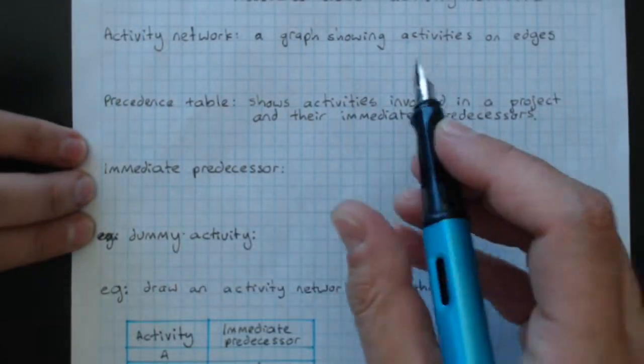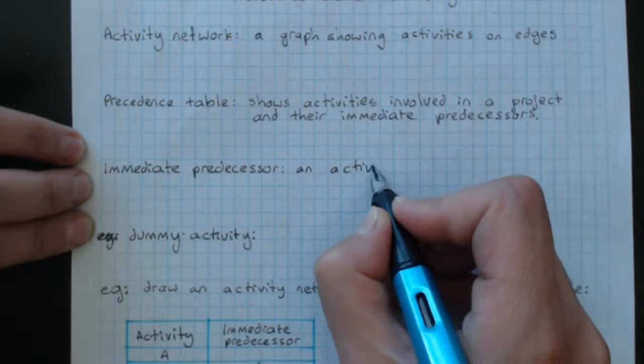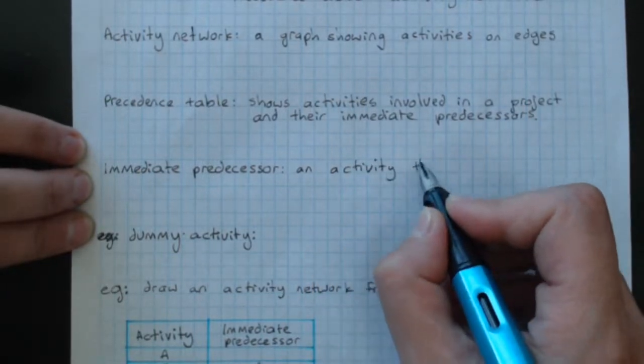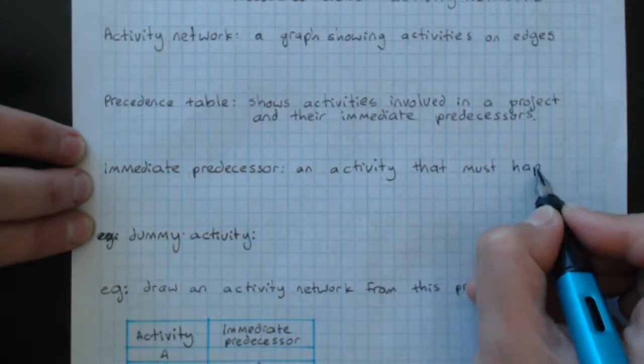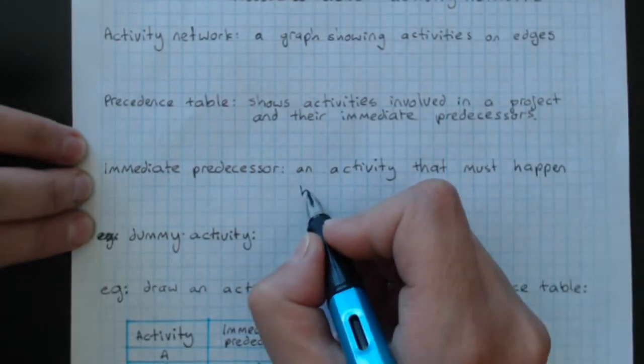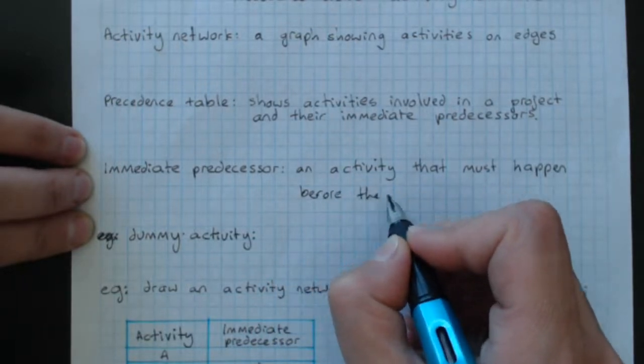So an immediate predecessor, of course, is an activity that has to happen before the next activity.